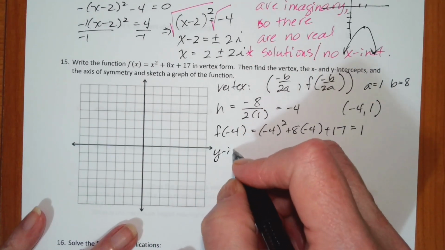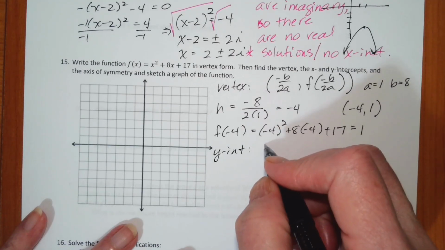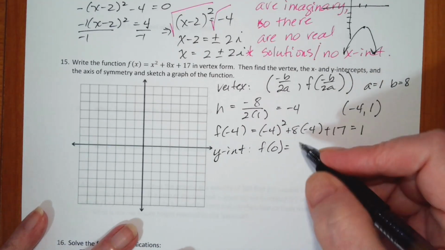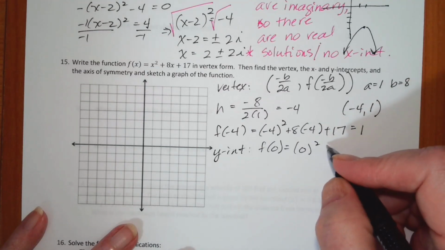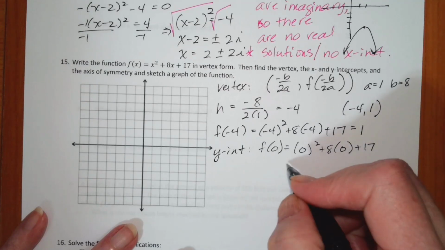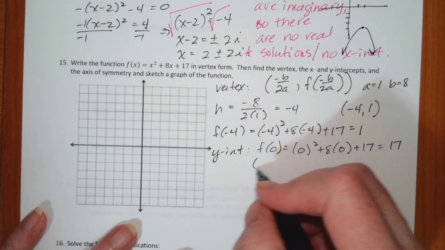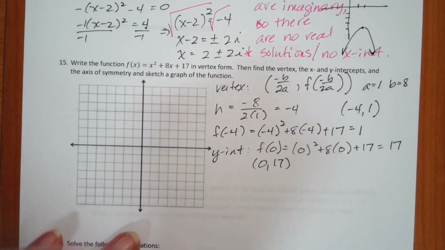Okay, the y-intercept is f of 0, which is 0 squared plus 8 times 0 plus 17, which is 17, so the y-intercept is 0, 17.